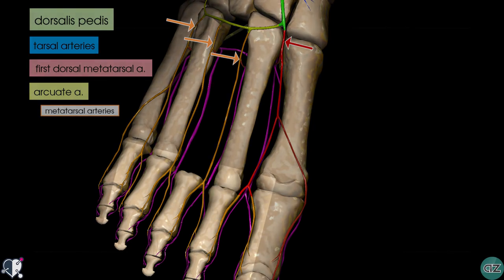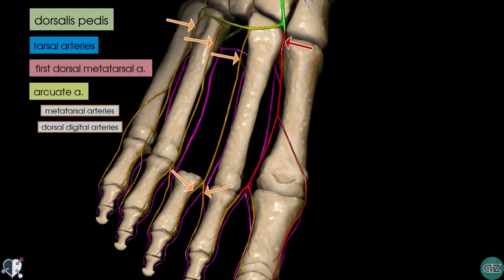And then looking distally, you can see how the metatarsal arteries divide into two. So they divide into dorsal digital arteries which supply the distal phalanges. You might notice that there isn't a fifth dorsal metatarsal artery, and you can see that the little toe is actually supplied by a branch of the fourth dorsal metatarsal artery.